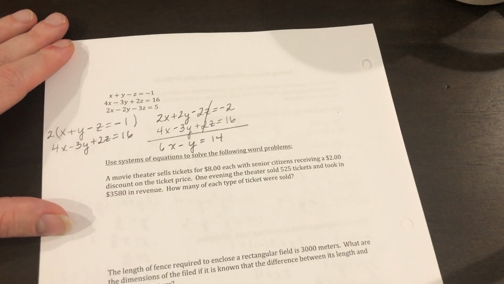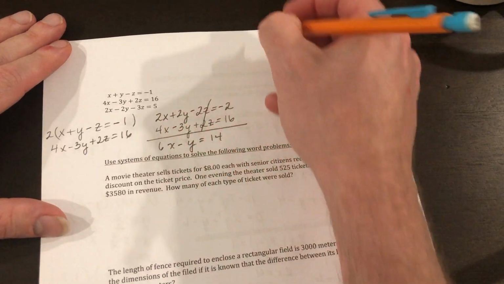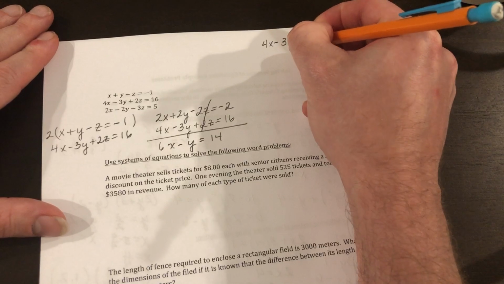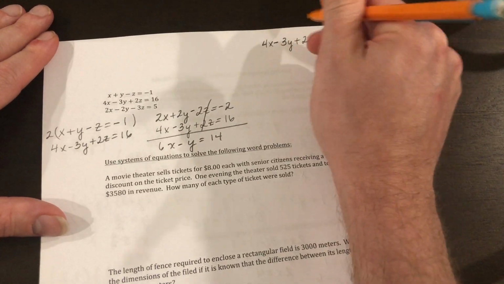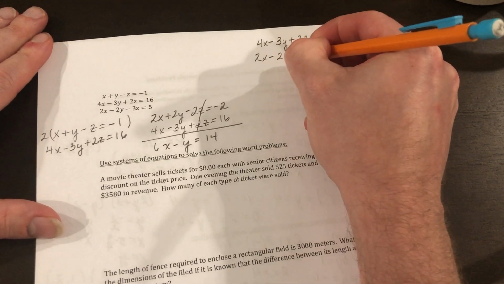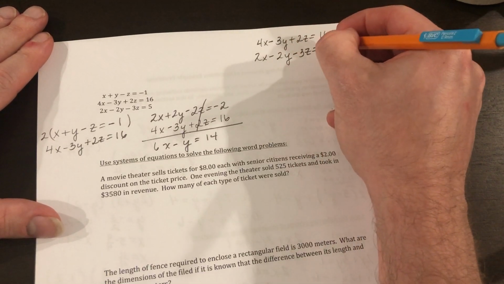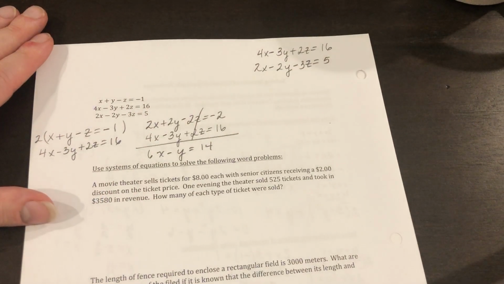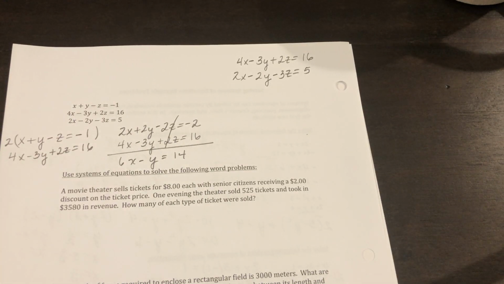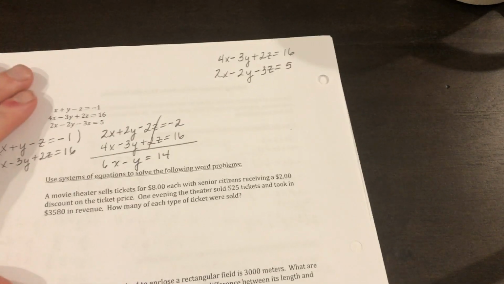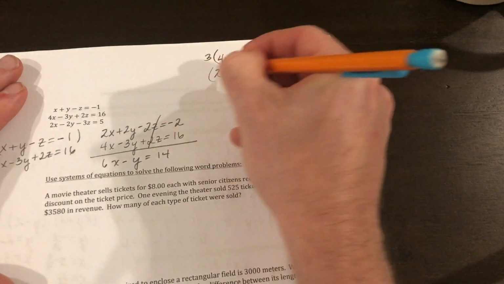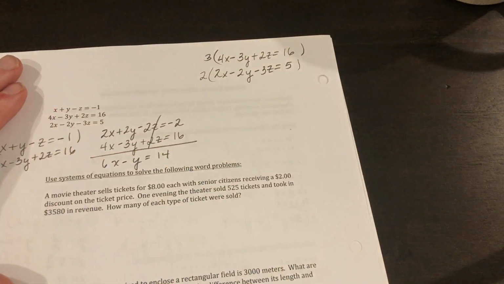Now I'm going to do it again. Now I'm going to deal with the second and third equation. You still have to eliminate the same variable that you did as the previous one. So if I'm eliminating z, the least common multiple between 2 and 3 is 6. So I'm going to multiply the top by 3. This already has the negative, so I'm going to multiply the bottom by 2.